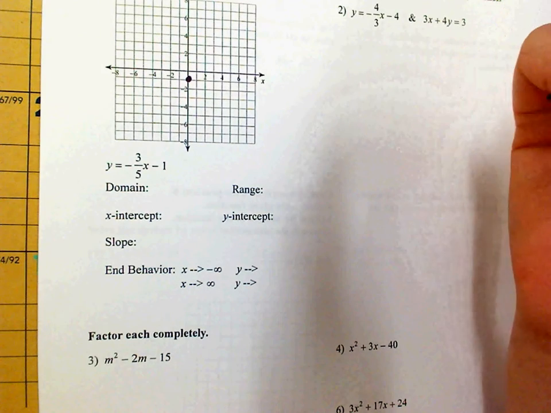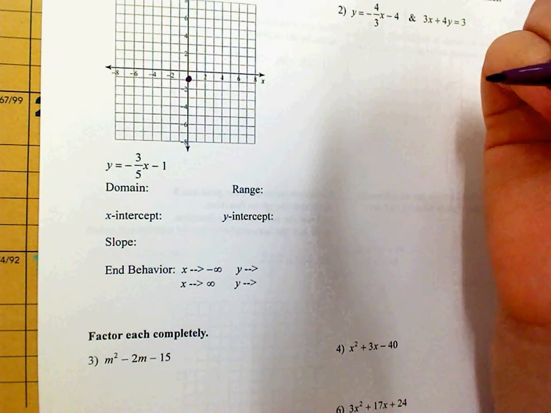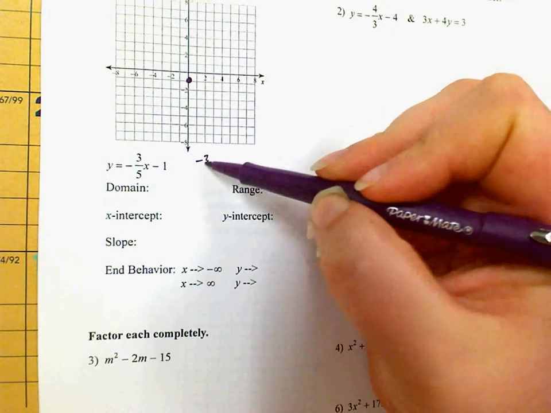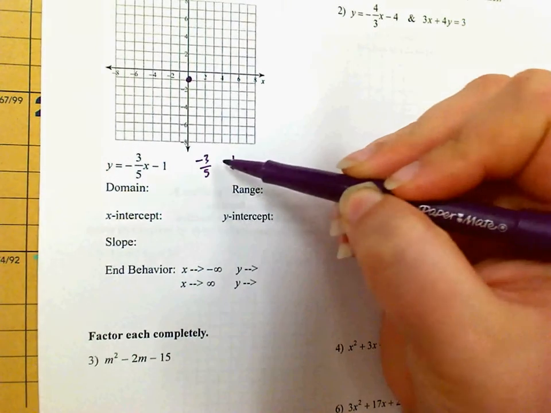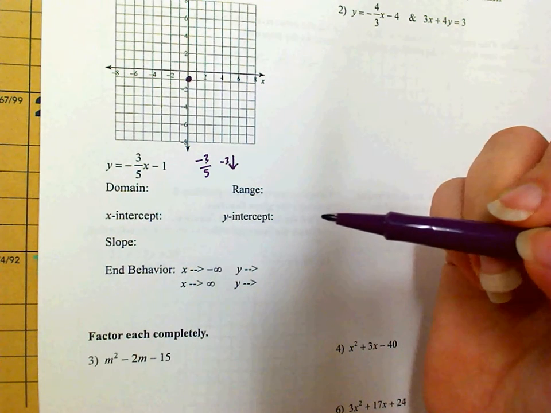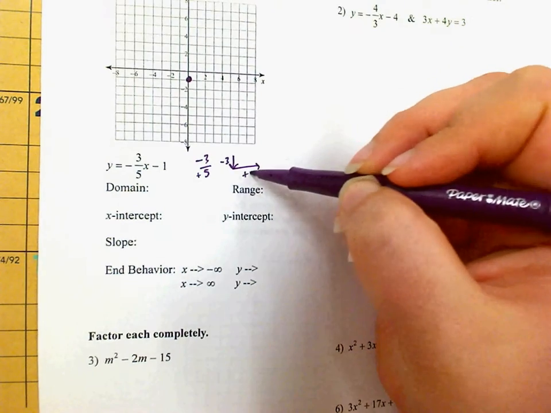What is the negative 3/5? Okay, so the slope is a negative 3/5. So if it's a negative 3/5, that means either go down 3. Do we go left 5 or right 5? That's a positive 5, so we go to the right 5.